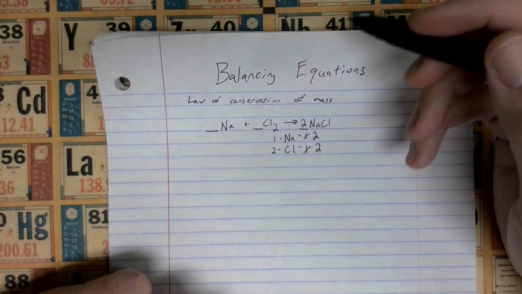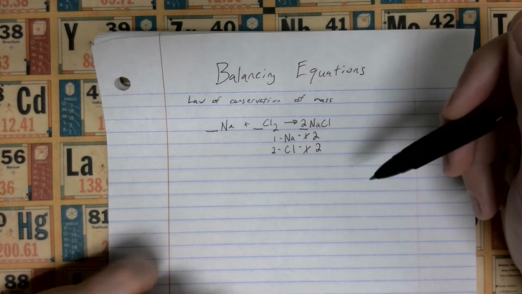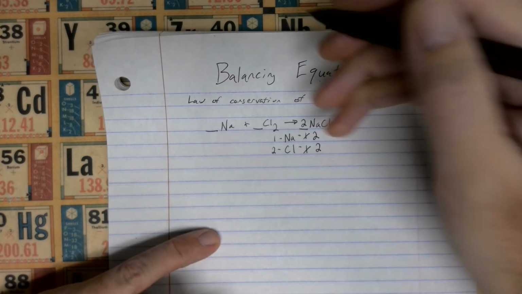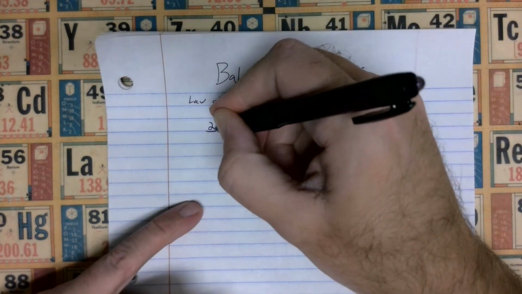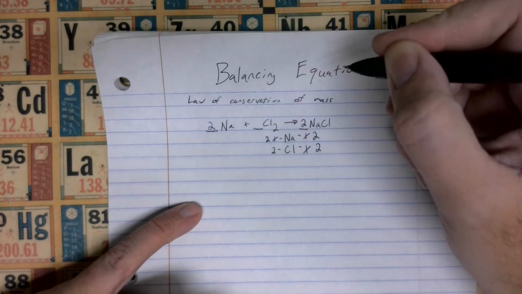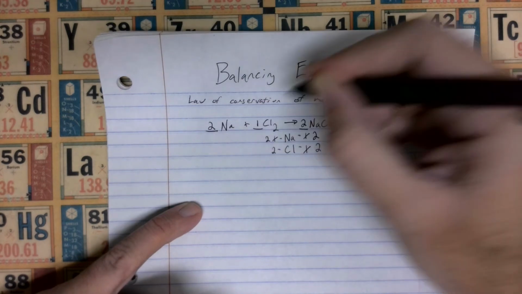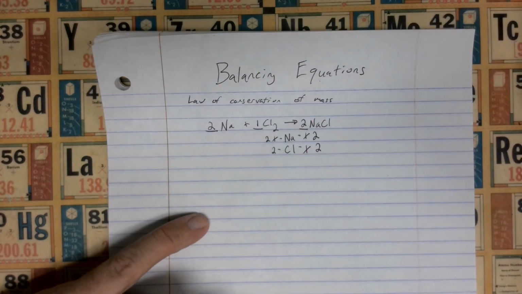Okay, so now my Cls are balanced, but that made my Nas unbalanced. So I need to go over here and put a 2 here, and that changes that to 2. So now it's balanced, and if there's a blank after everything's balanced, you just put a 1. So in front of the Cl2, I'm going to put a 1.